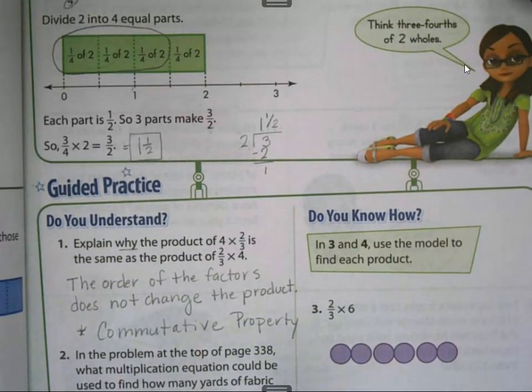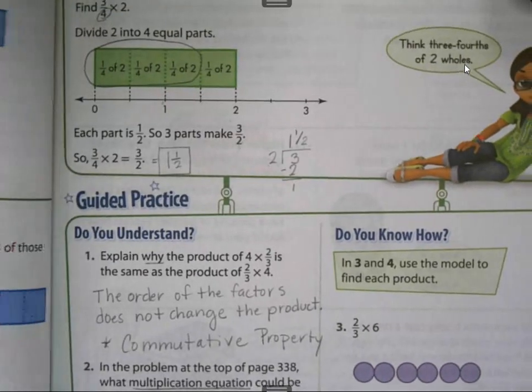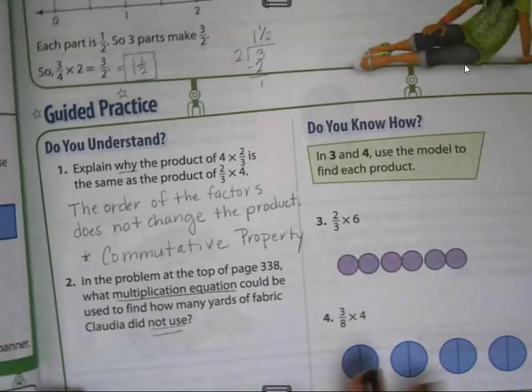All right, number 2. In the problem at the top of page 338, that's the problem we were working with the fabric, what multiplication equation could be used to find how many yards of fabric Claudia did not use? All right, how many did she not use? All right, so you know what? She used 3/4.